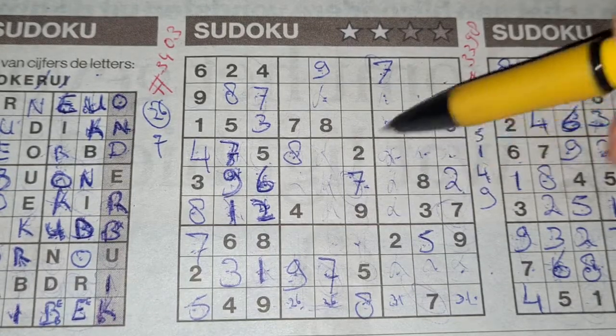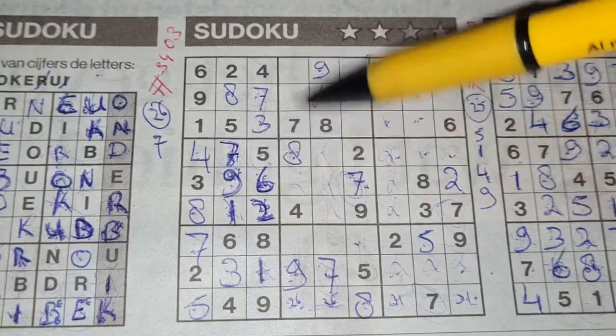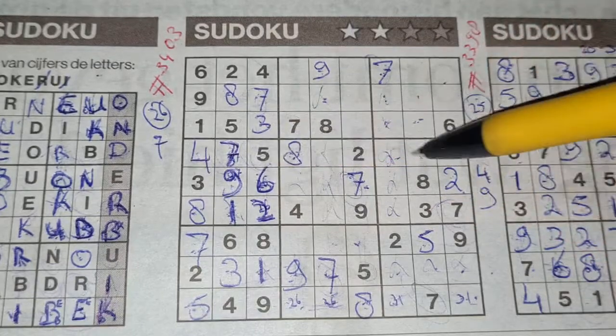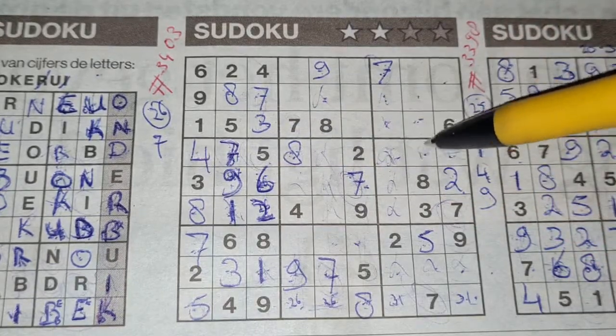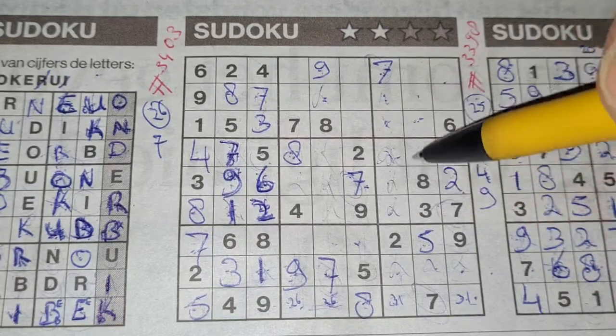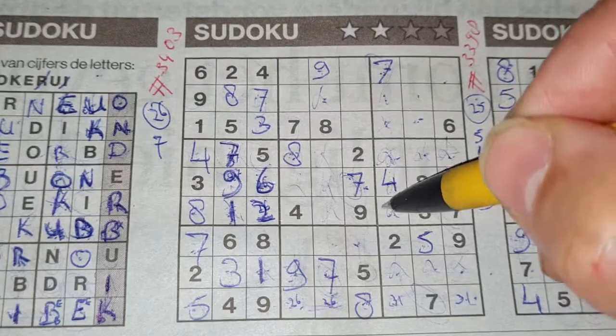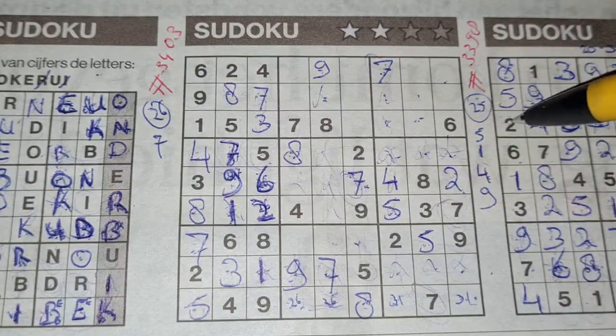5 missing numbers in this big square. Two of those missing numbers are the 4 and the 5. We have a 4 and a 5 in this row, so no 4 and a 5 in these 3 boxes. The 4 and the 5 goes in those 2 boxes as a pair. We see here 4, no 4 there. 4 should be here, and the 5 goes there.